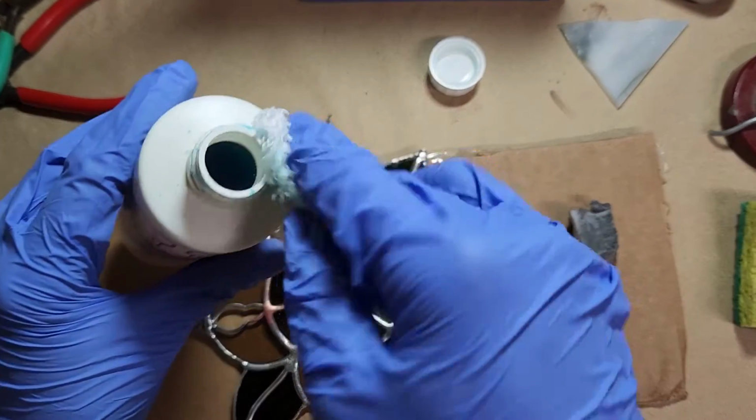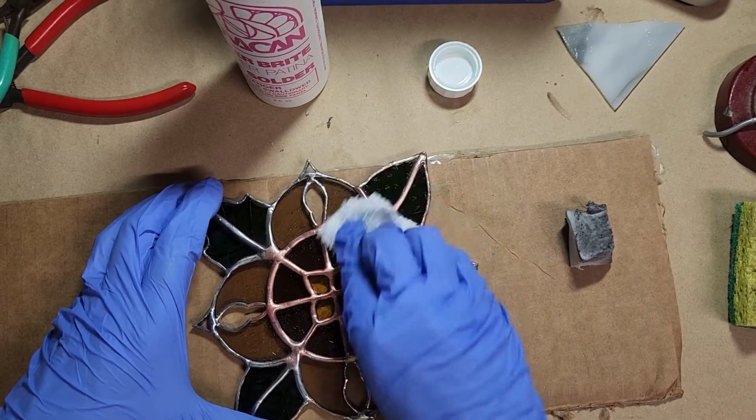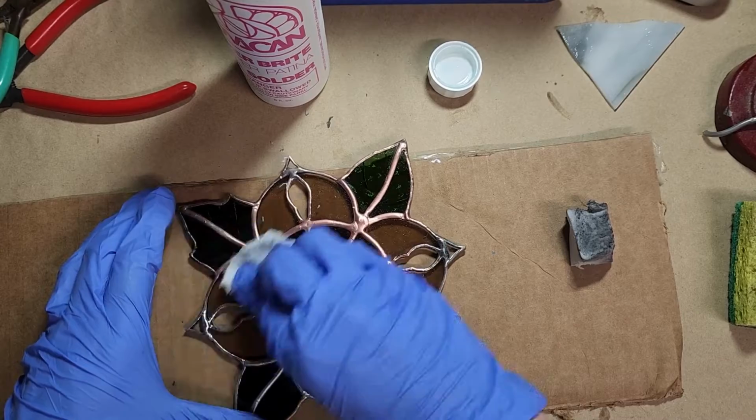Now, same thing for the back. We'll go ahead and pour a little bit on and then just spread it out, and you will have a nice, even, super bright copper patina.